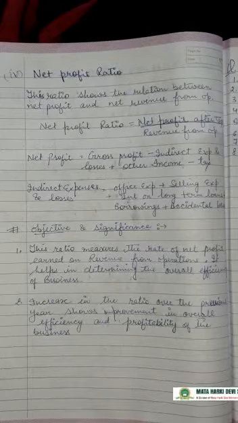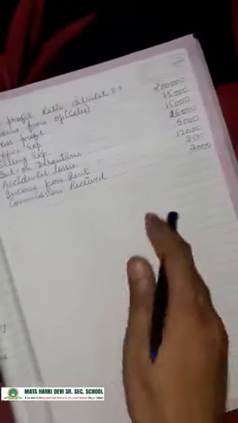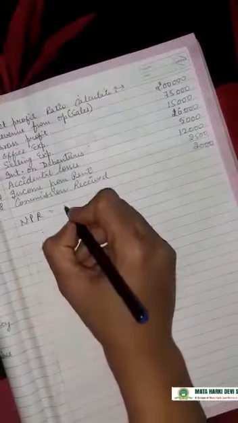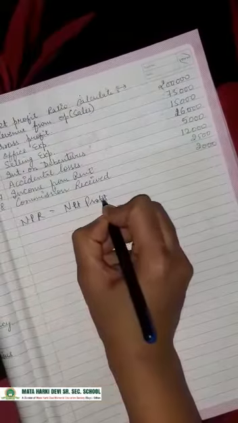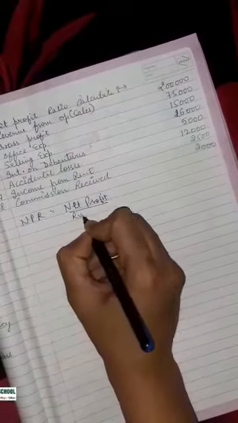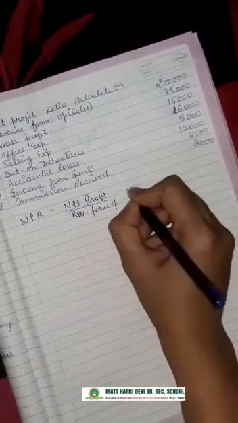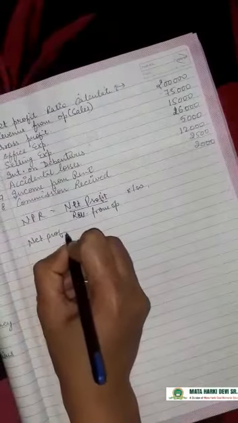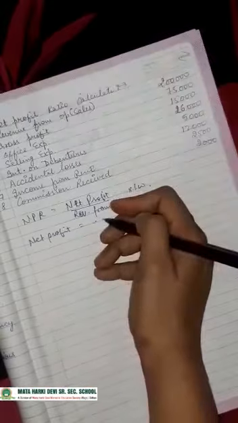Now here we are going to solve the question related to the net profit ratio, and for calculating the net profit ratio, we need net profit divided by revenue from operations into 100. So here we have to calculate the value of net profit also, and for calculating the value of the net profit we need the gross profit.